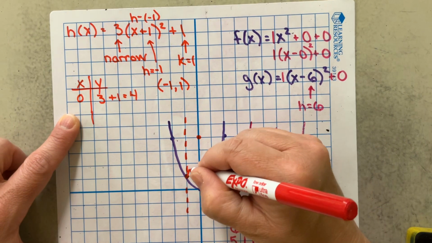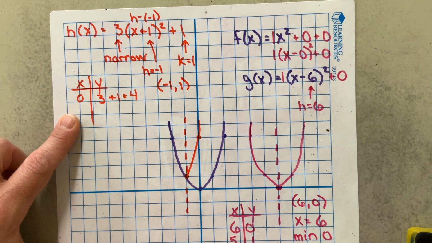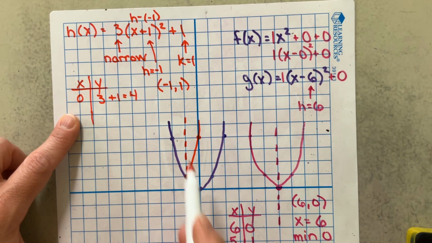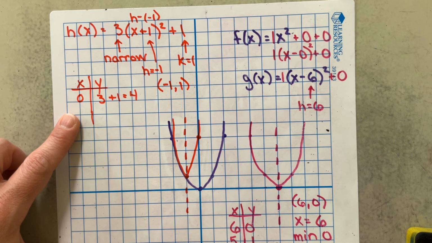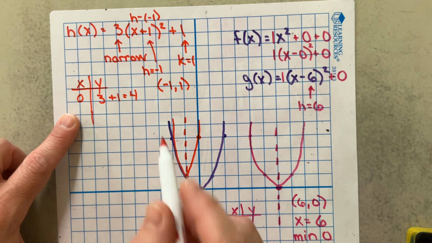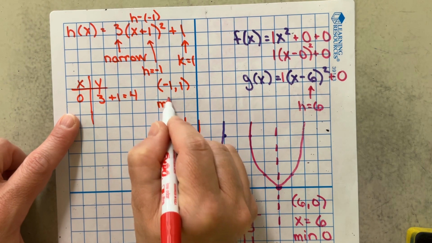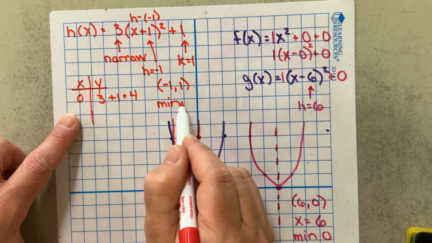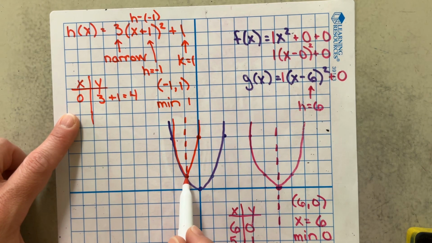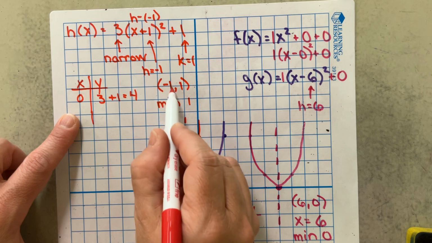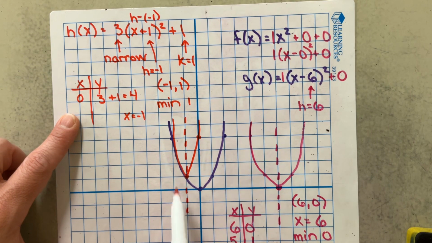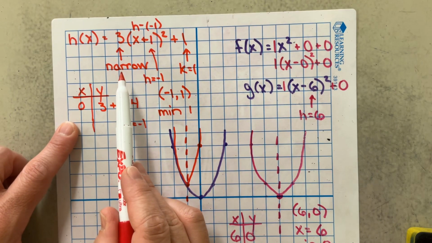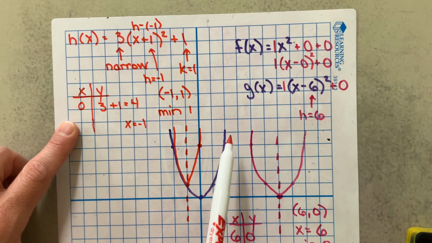That is skinnier, isn't it? Now we know, due to our axis of symmetry, it's going to also mirror on the other side. It still has a minimum. The minimum is now at 1. Our axis of symmetry is the -1. That's where it folds in half. And it is much skinnier than the original x squared.